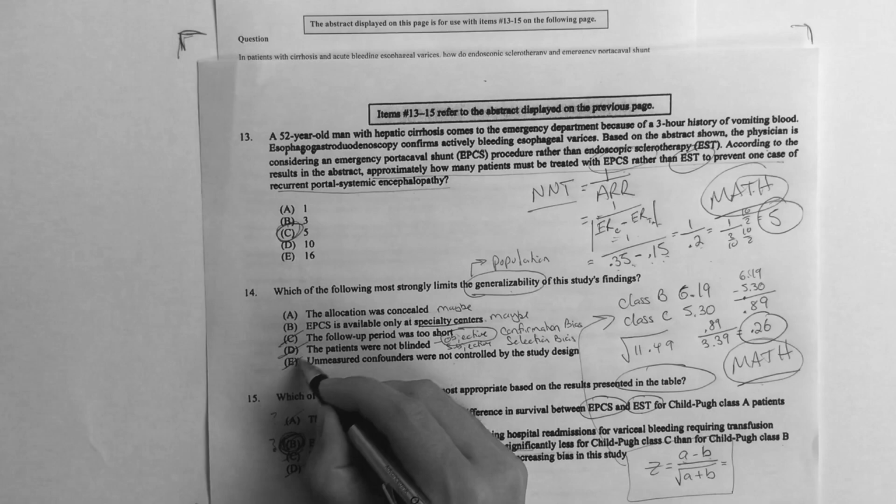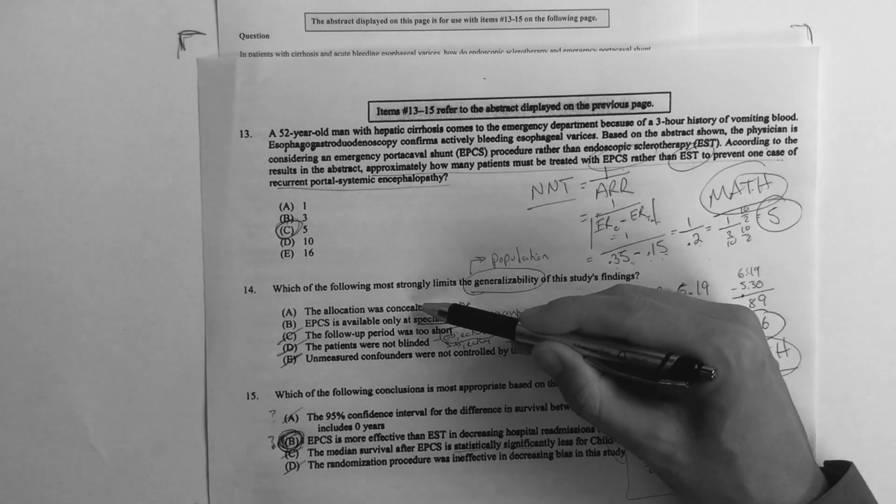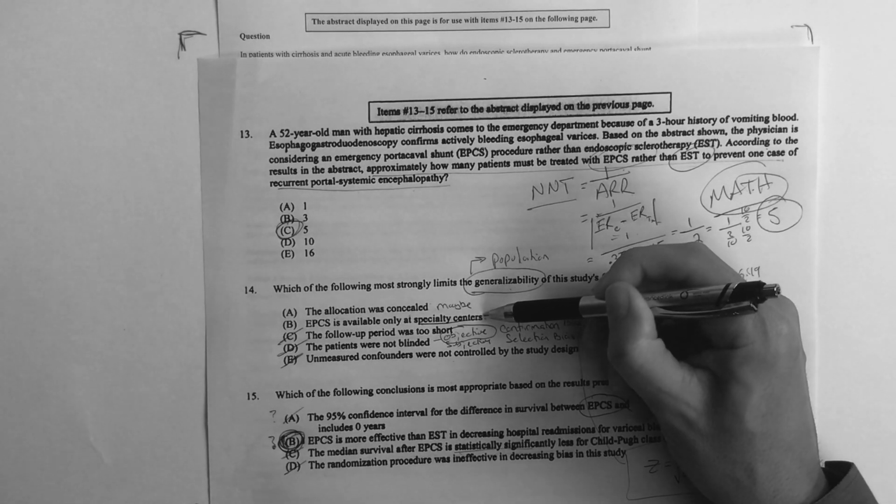So that's kind of a less than maybe. So the top two of my choices that I go for is between the allocation was concealed or the EPCS is only available at specialty centers.